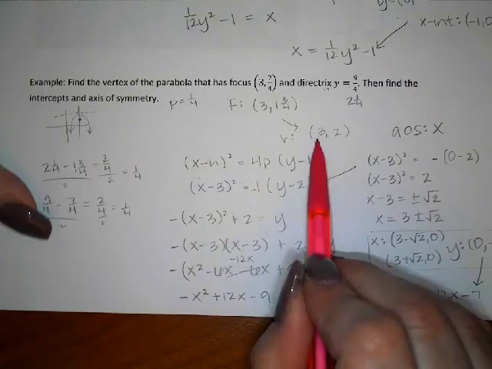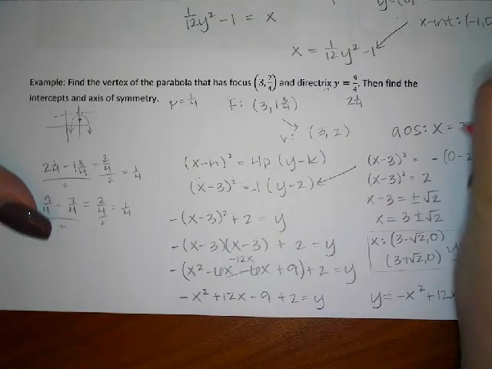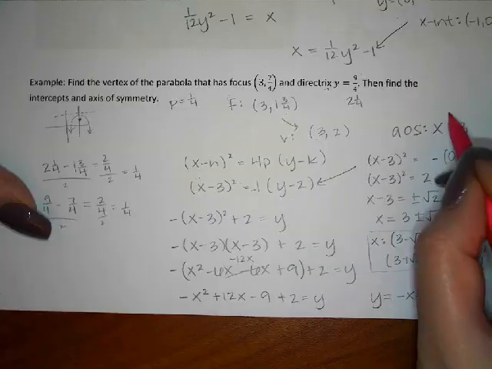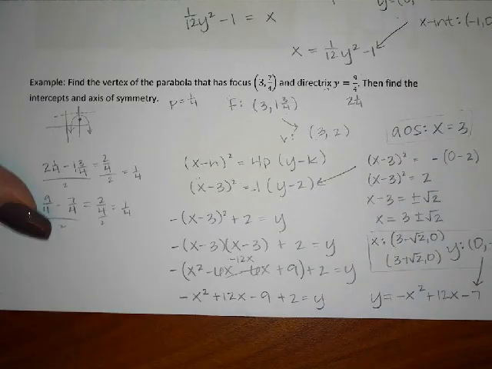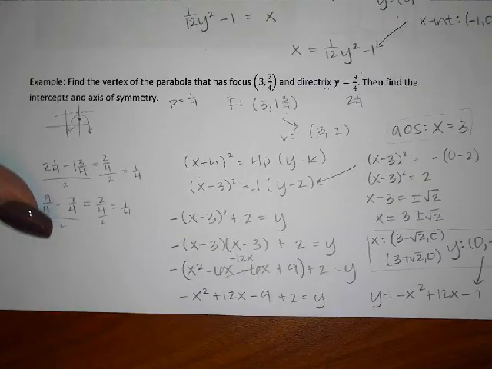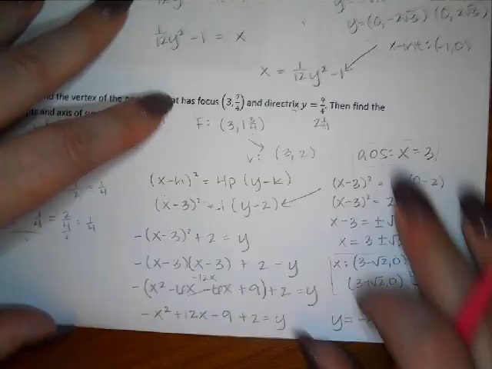All right, we have one last problem. So application problems, these are pretty much like the rest. They just give you a little bit of context when they do it.